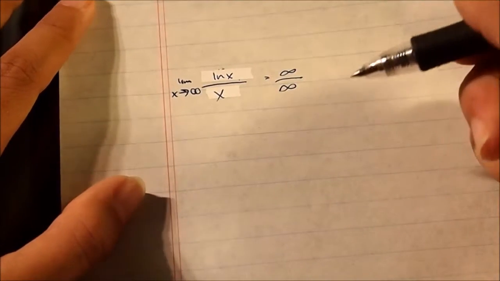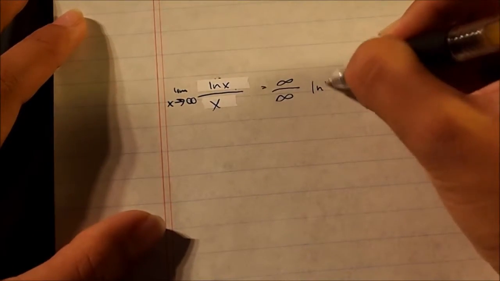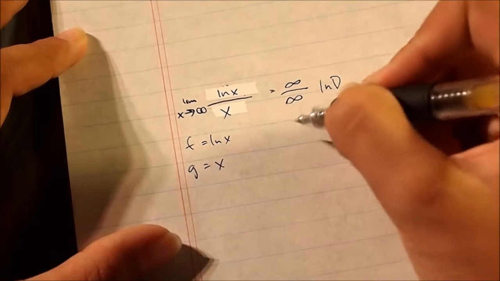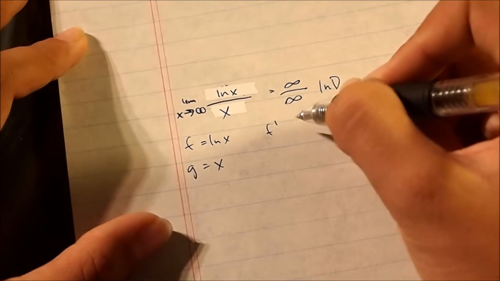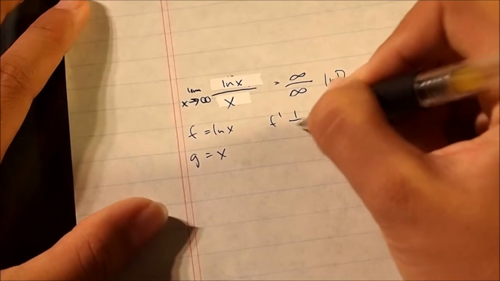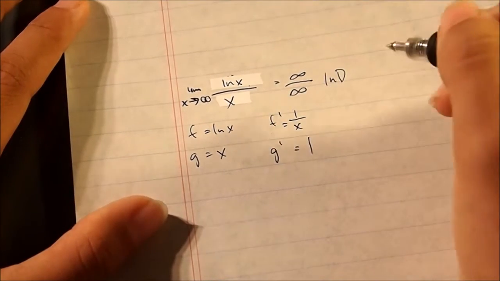This is another indeterminate form that you can use L'Hopital's rule for. So f is equal to the natural log of x, and g is equal to x. f prime is then equal to 1 over x, and g prime is equal to 1.